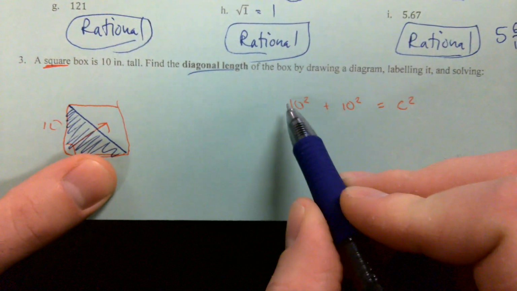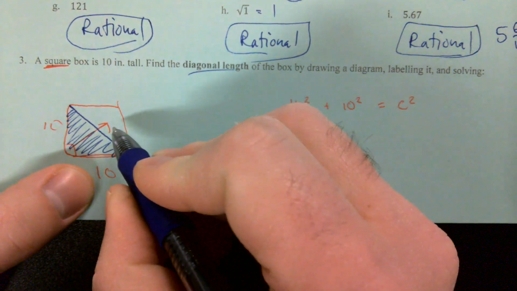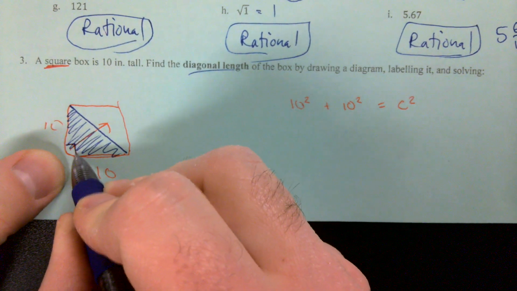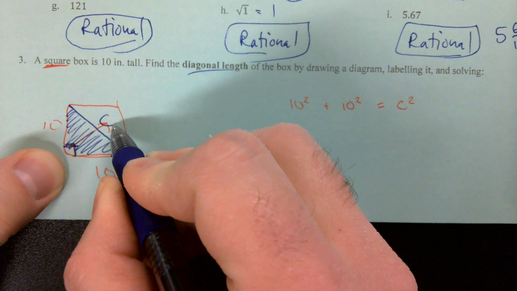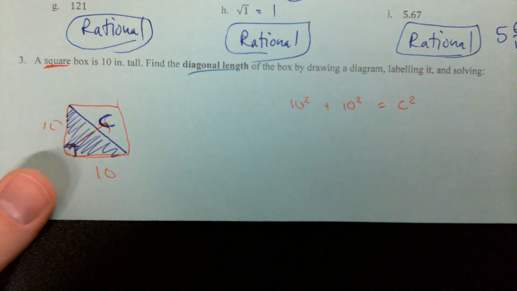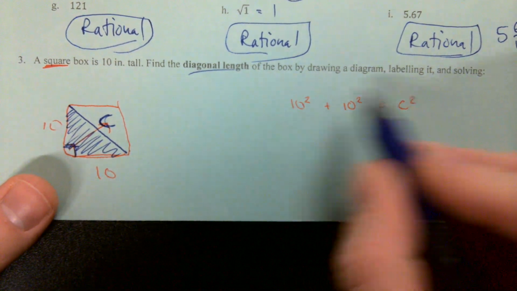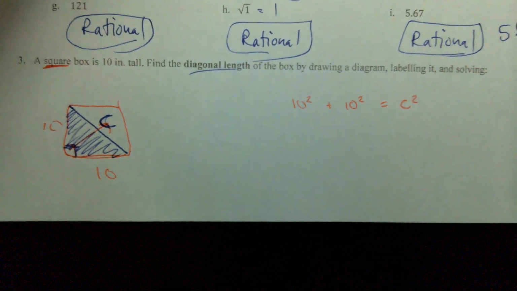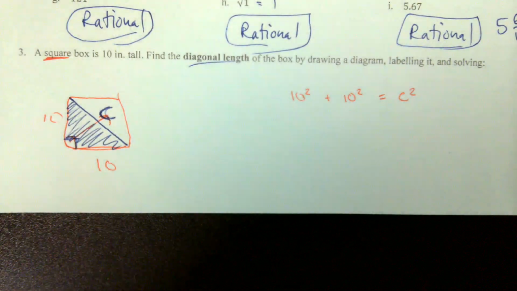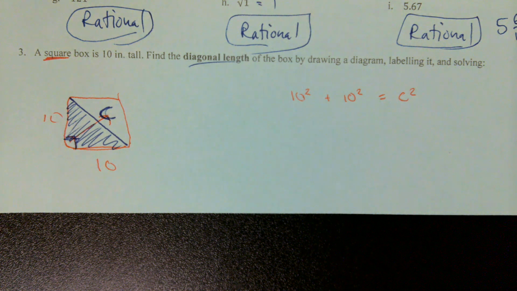So then Hope set it up. 10 squared plus 10 squared equals c squared. Obviously, this is my c. You can see she drew this little arrow coming from the right angle, so I know, all right, there's my c. Now that we have this set up, go ahead and see if you can solve it. It's not going to be a perfect square at the end, but do a factor tree and simplify as much as you can. What is 10 squared equal to? 100. So we got 100 plus 100, right? Yep.